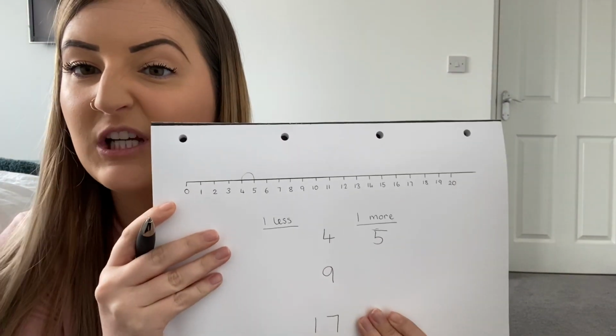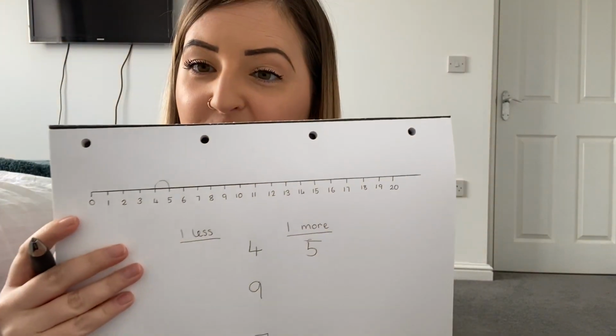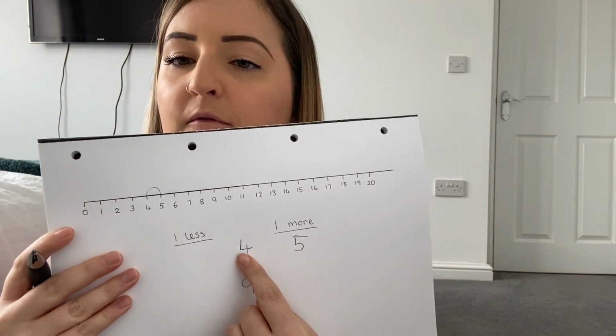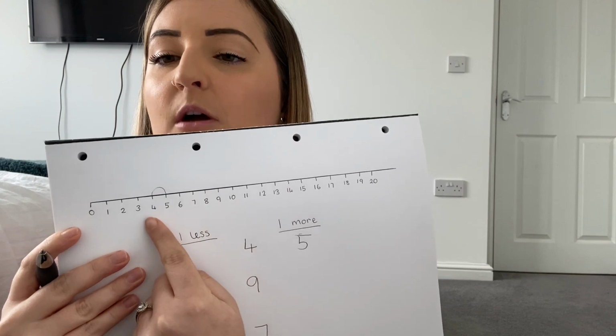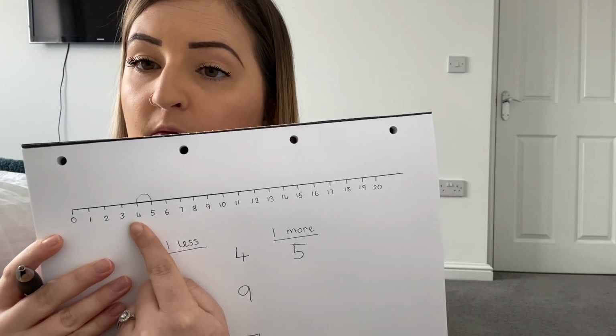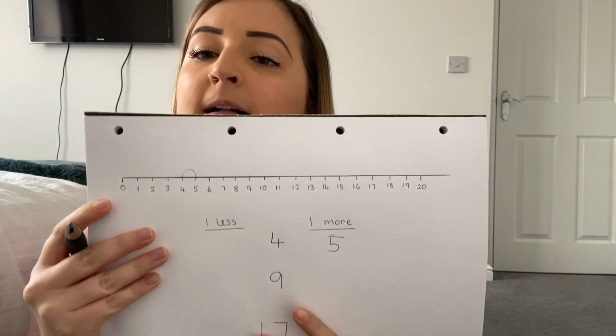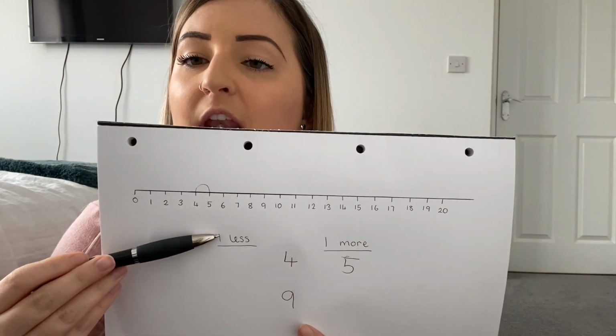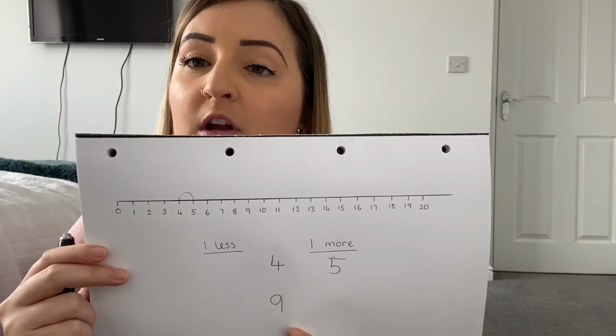5. It's a little bit tricky to write my answer neatly when I'm holding it up for you to see, but 1 more than 4 is 5 because when we jumped along the number line, we saw that 1 more than 4 was 5.